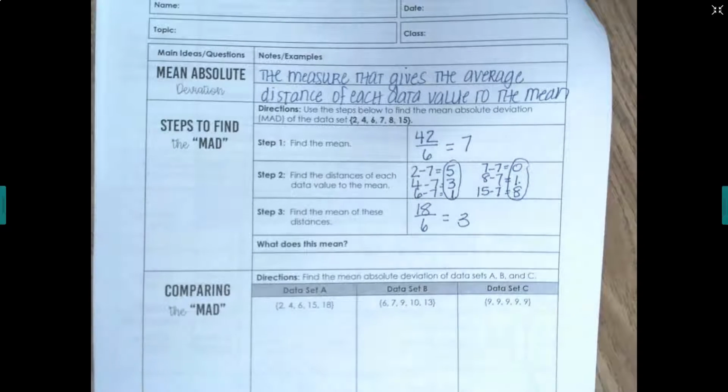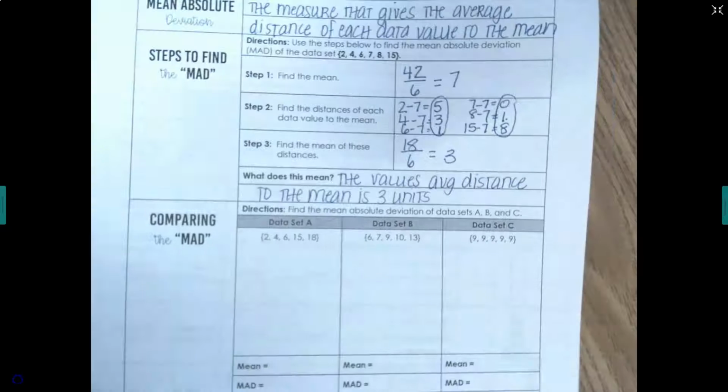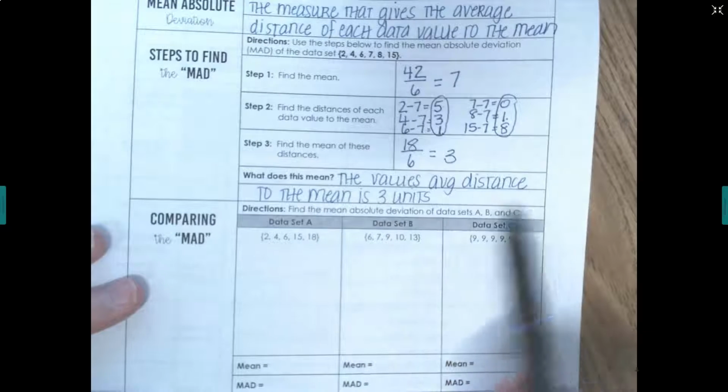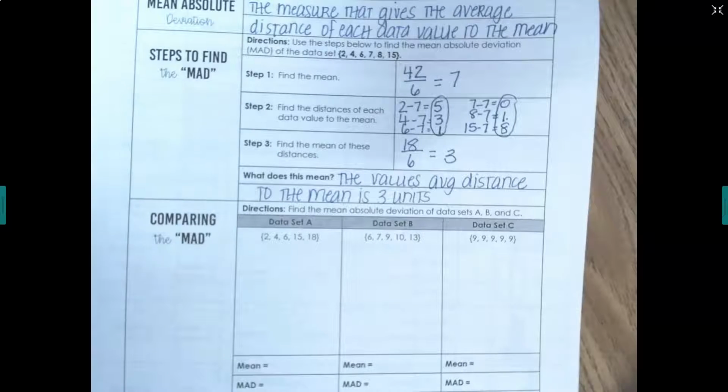So what does this mean? 3 means each value's average distance to the mean is 3 units, whatever your unit is. So on average, each number is 3 away from the mean.